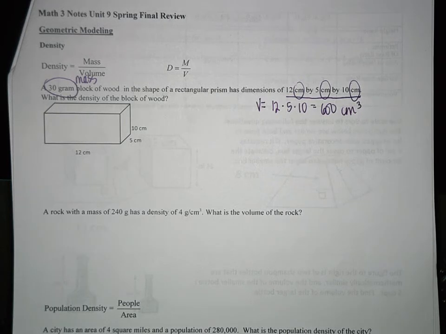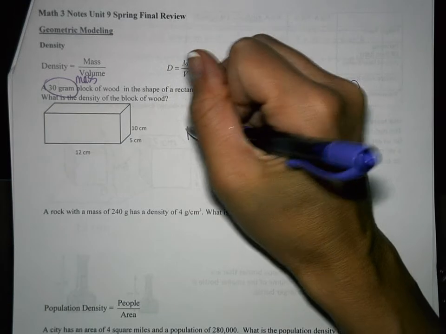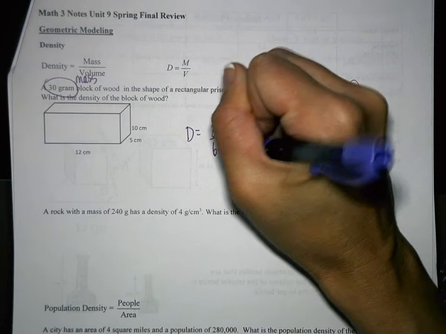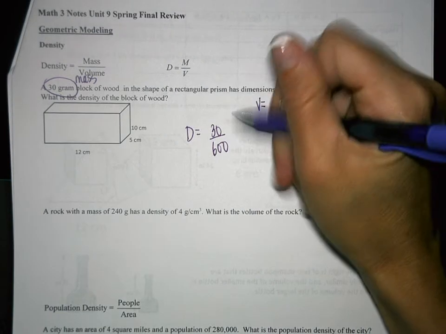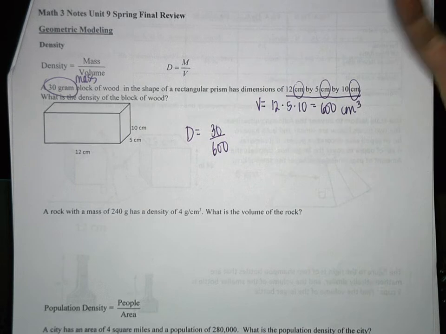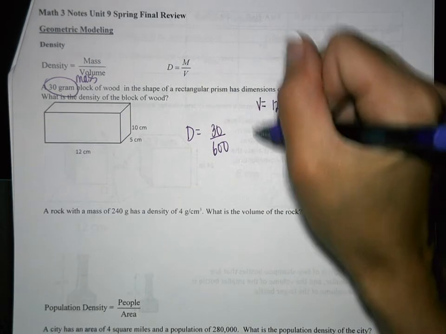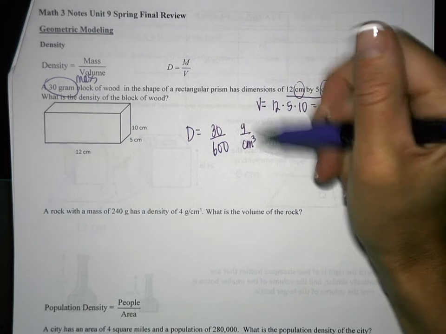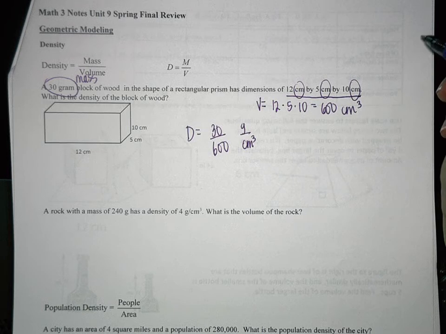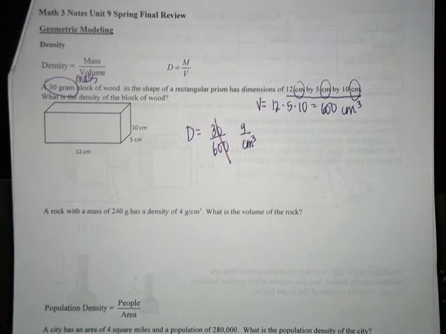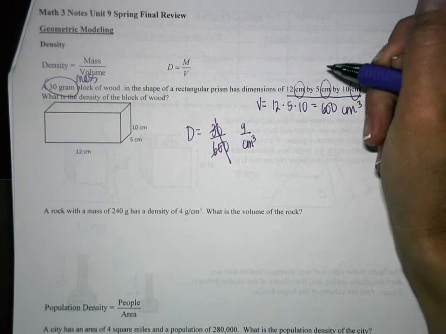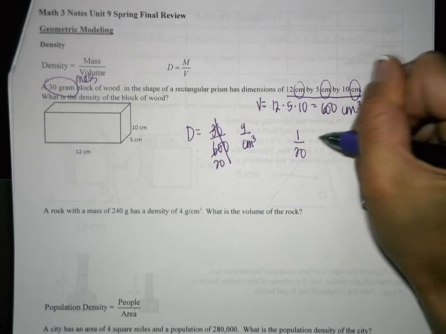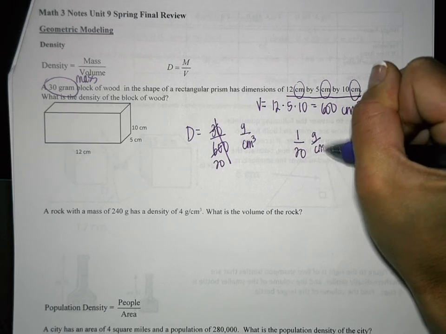And so based on the information, we can now find the density, because density equals mass divided by volume. So 30 divided by 600. You could put your units of measurement in here if you want to, or I like to do it separately. So my unit of measurement is grams divided by centimeters cubed, and in this case, when I reduce it, that's just my unit of measurement. So we reduce, I know zeros cancel out, and 3 goes into 60 how many times? 20 times. So I end up with 1 over 20 grams per centimeters cubed.